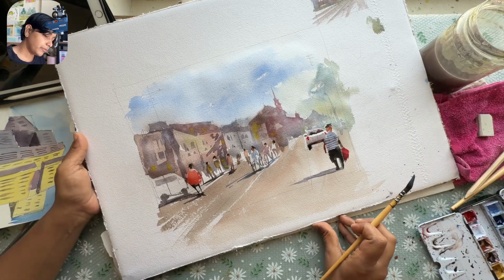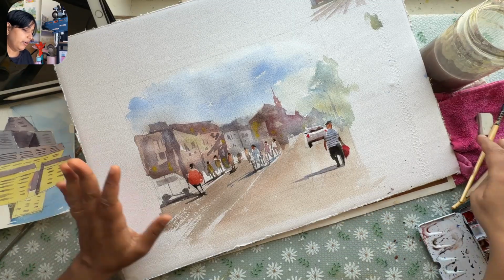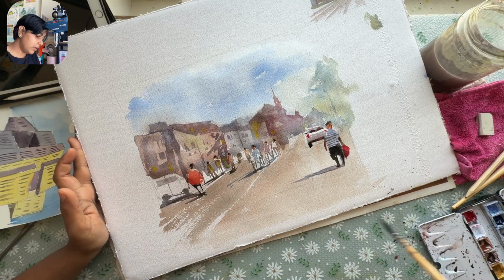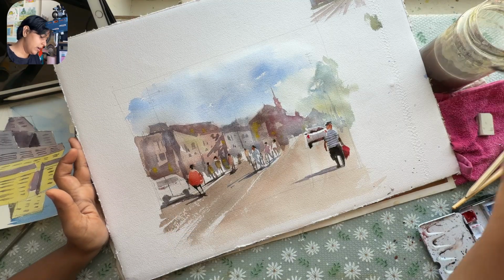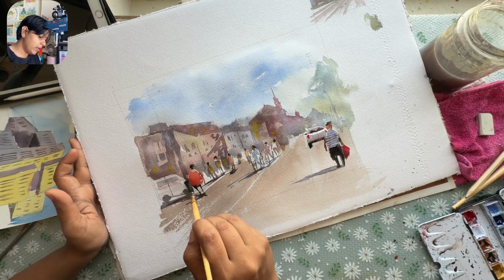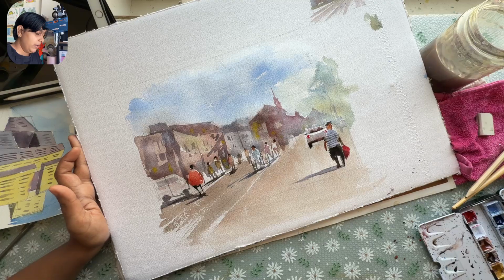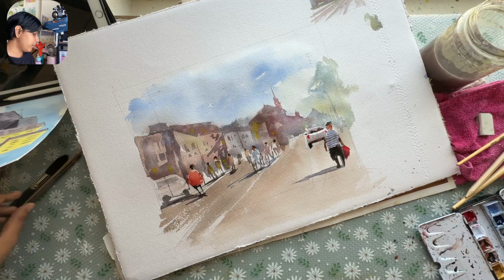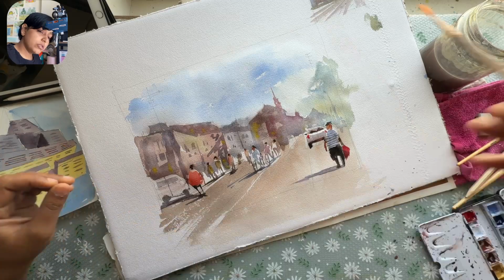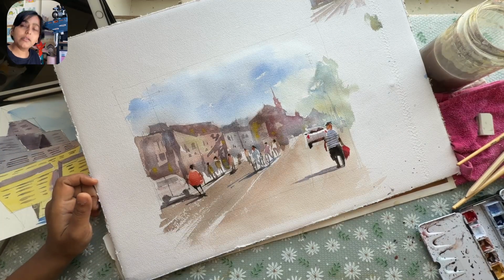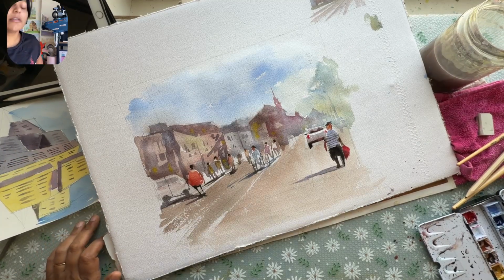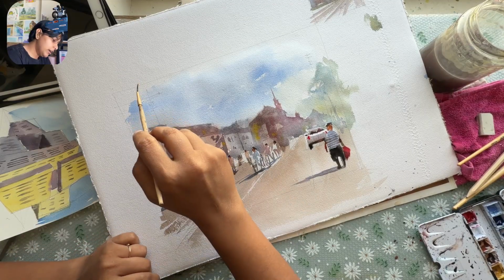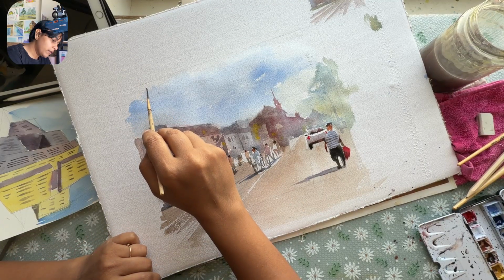And now I think this part is almost quite done. Let's add something, the darkest things, maybe these poles and all. Let's add. Let me see if it is recording. It's recording. So I'll add the poles.